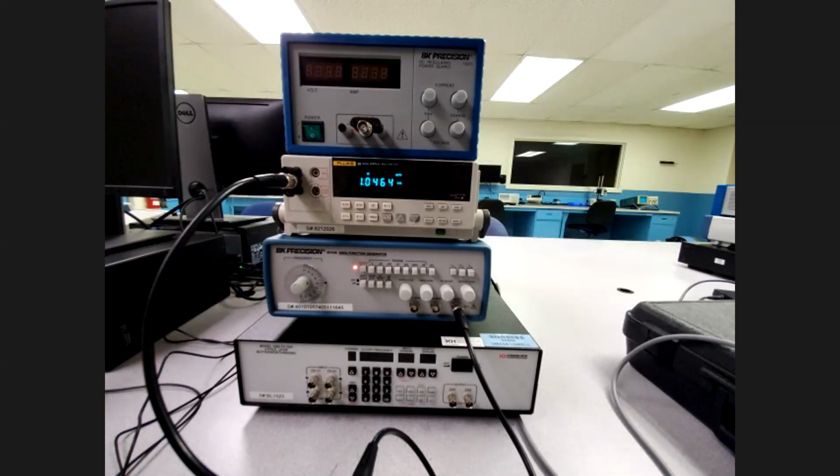We have voltage peak to peak, 9.12. And multimeter, 1.04.